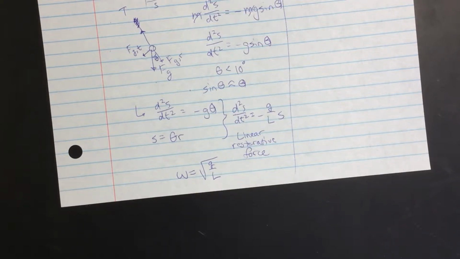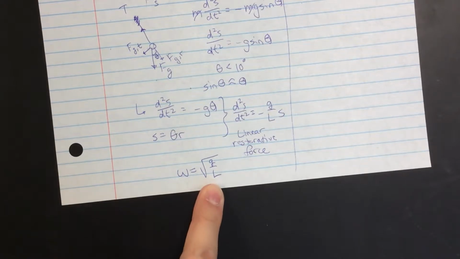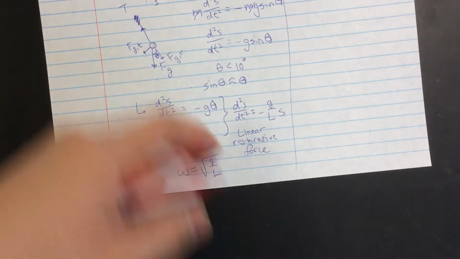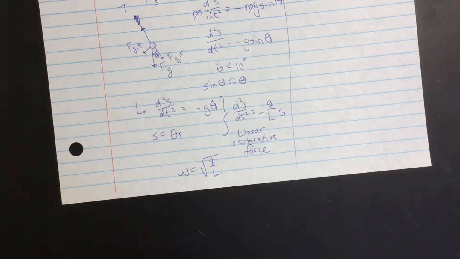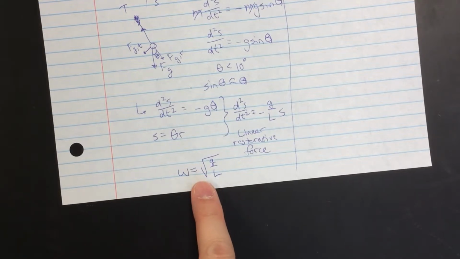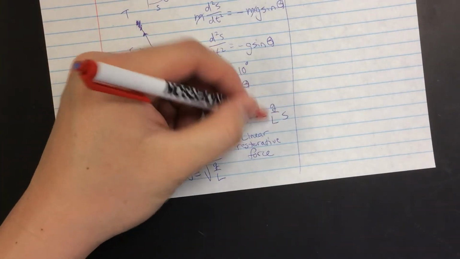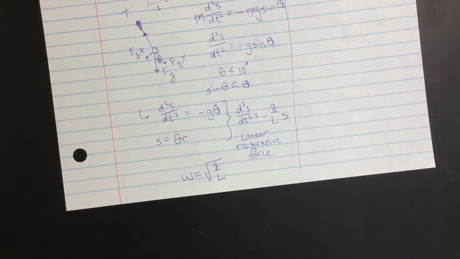Hold on, let me think. So the longer the pendulum. Wait, something that makes sense about that. That's a smaller number. Huh? No, the frequency is still just as it is. Huh. Yeah, it's just the coefficient, the square root of that coefficient. I'm positive.